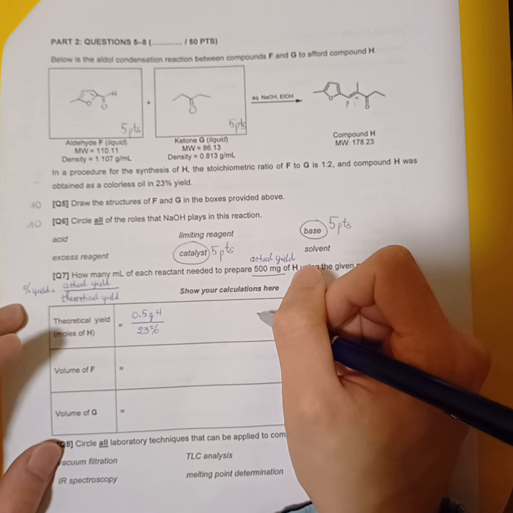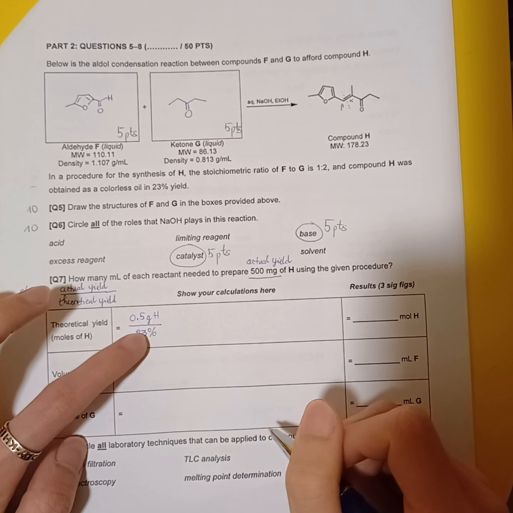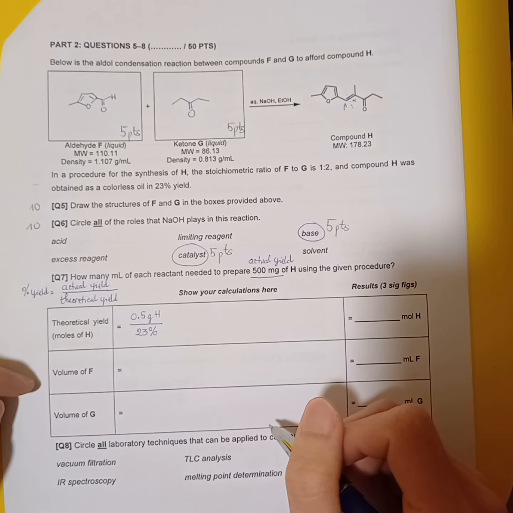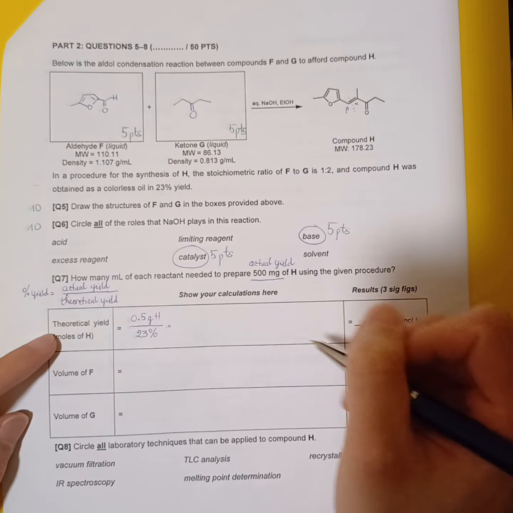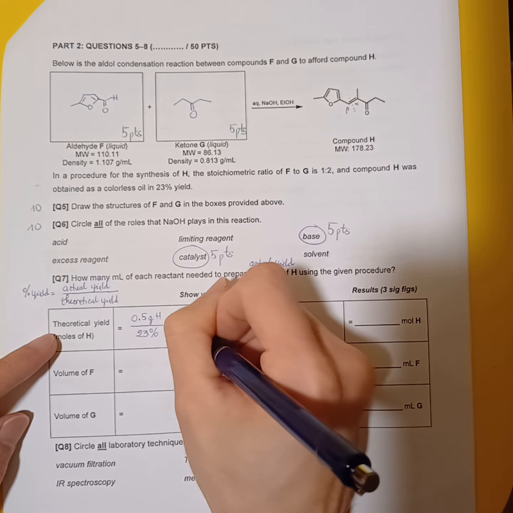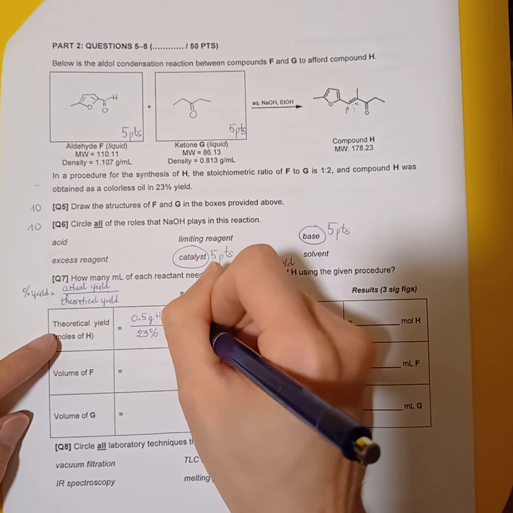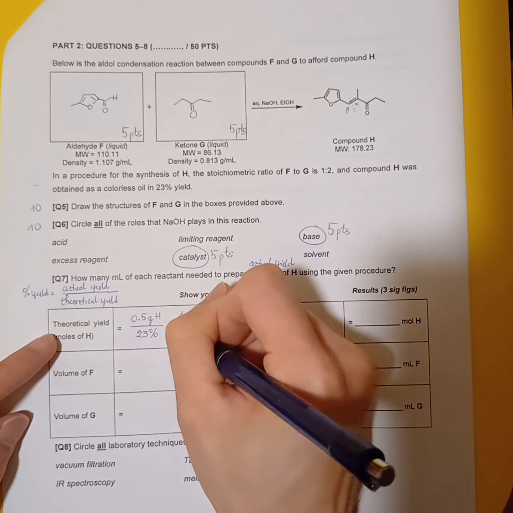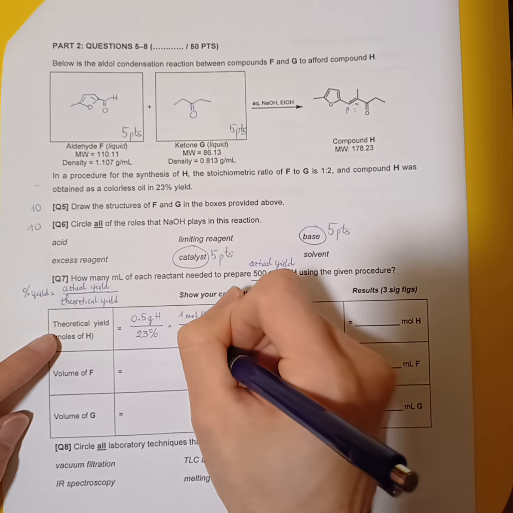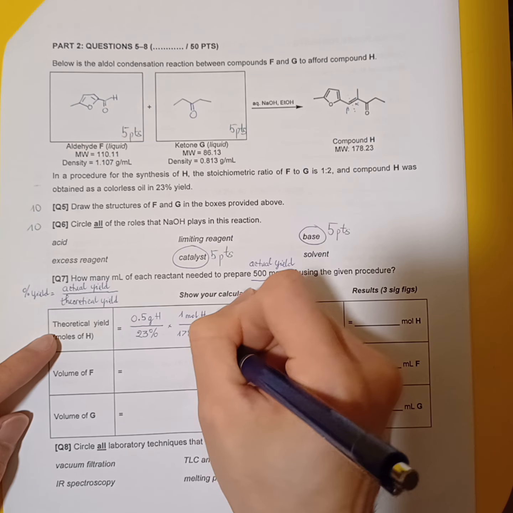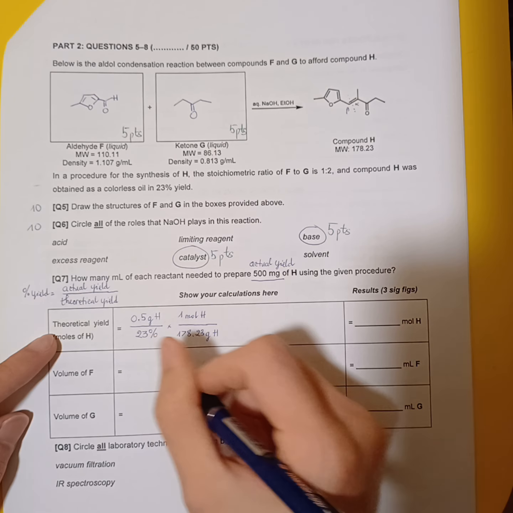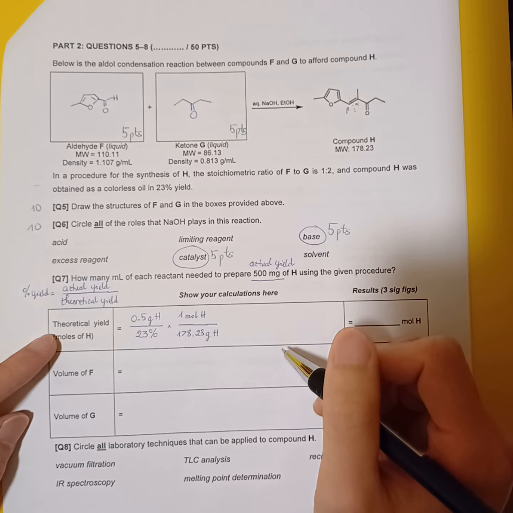And now we convert the grams to mole by using the molecular weight of compound H. So this is the right calculation.